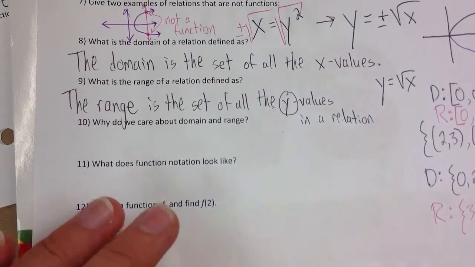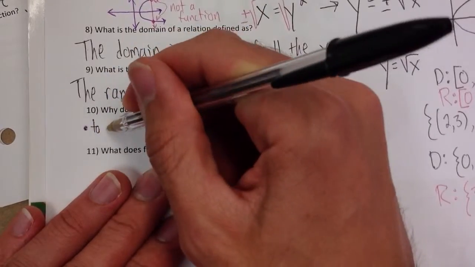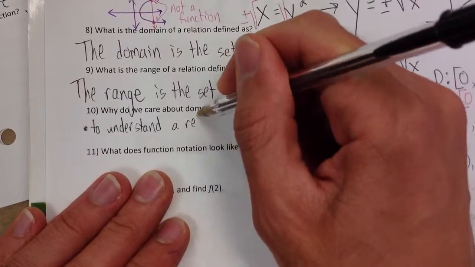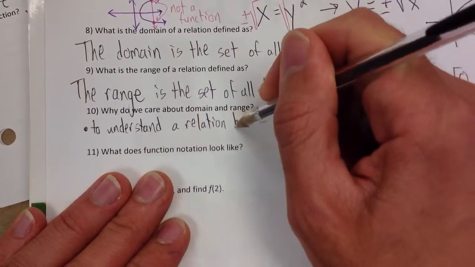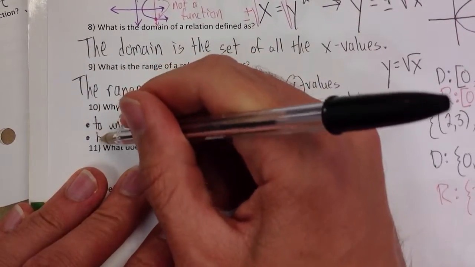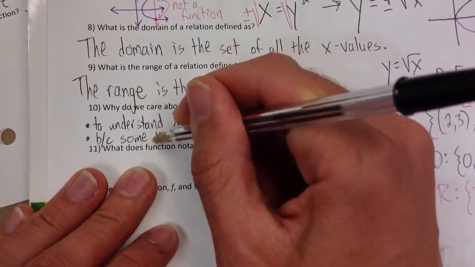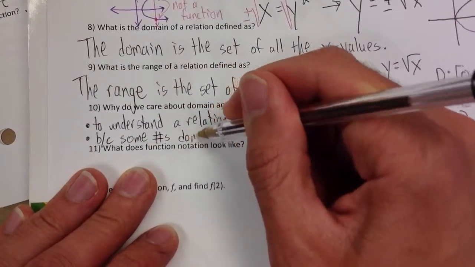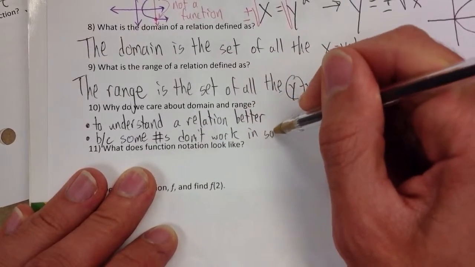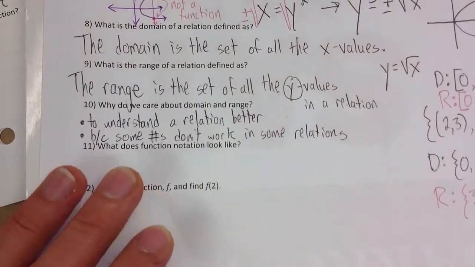So we left off with number 10. Why do we care about domain and range? Well, one reason is to understand a relation better. And there's another reason, because some numbers don't work in some relations. I will give you an example.